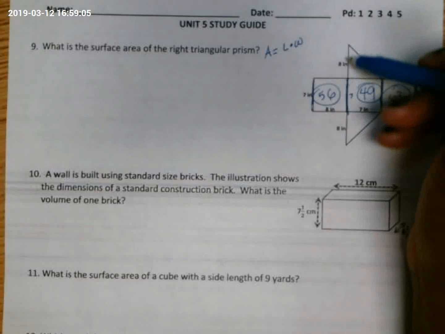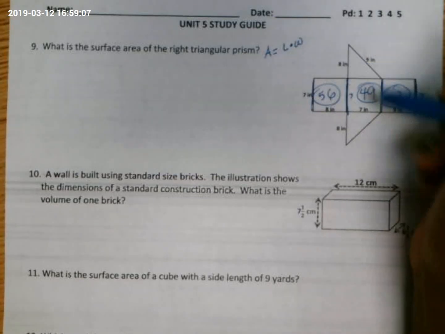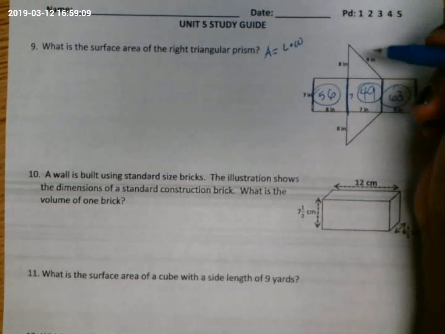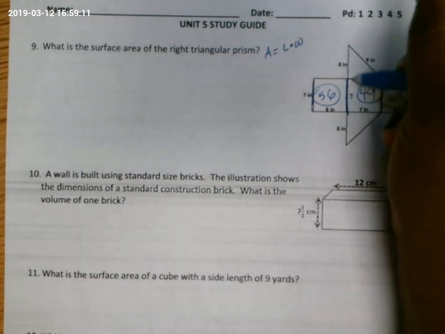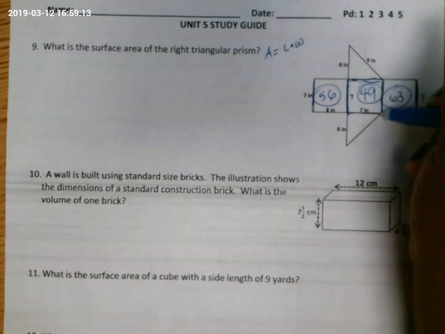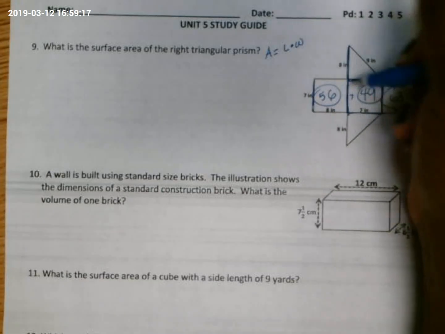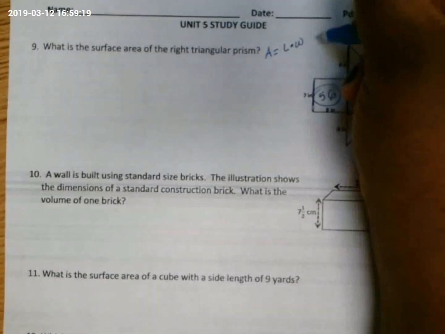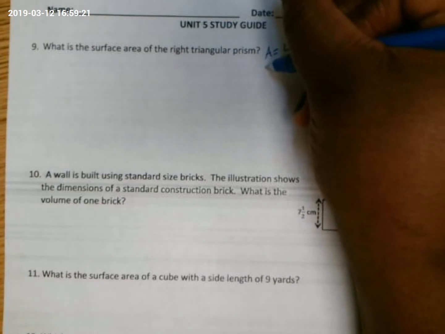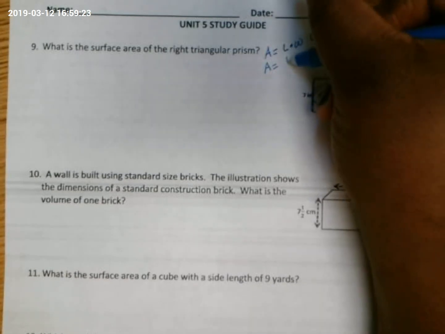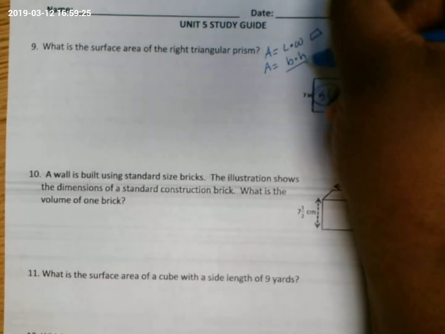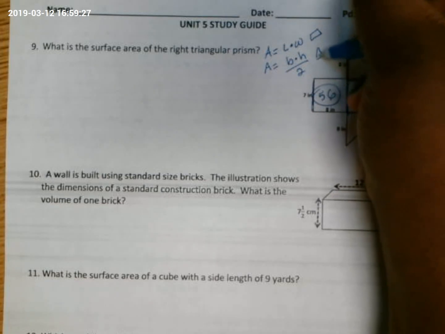Then here we have the triangular sides, and these two match each other. So we have a base, which we know is 7, because if this is 7, so is this. And we have a height of 8. The area for a triangle is base times height divided by 2.